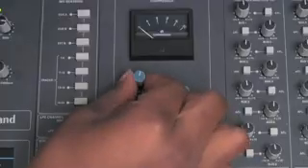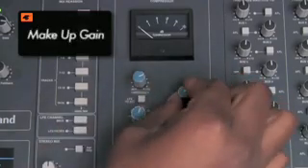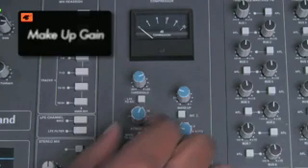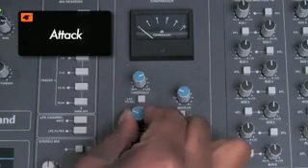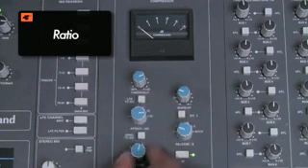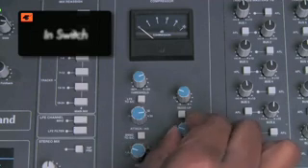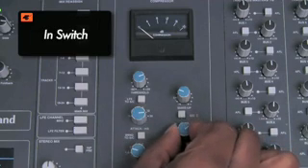The compressor gives you threshold control, makeup gain, attack control with a stepped attenuator, ratio with a stepped attenuator, and a release stepped attenuator. The in switch allows you to activate or deactivate the compressor.